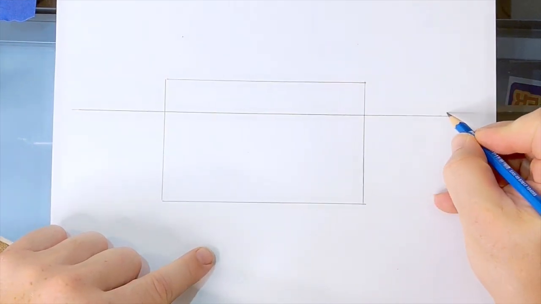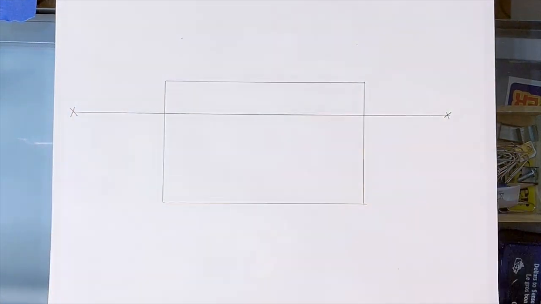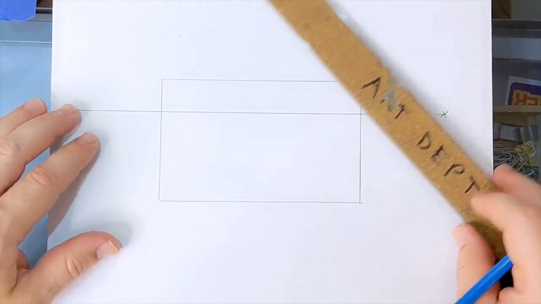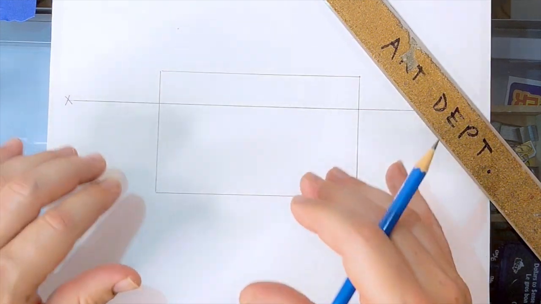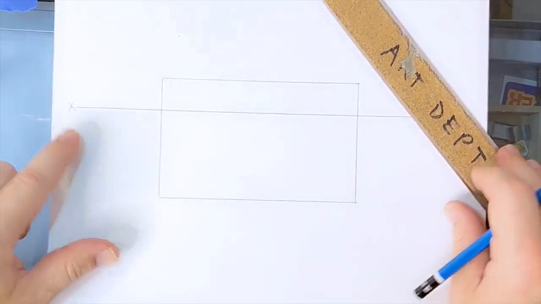The reason I'm going to do that is that sometimes when you put the 2 vanishing points right inside your page, it tends to compress the perspective, and it sometimes looks a little bit squished. So I'm going to try and avoid that by keeping my vanishing points off of the paper.